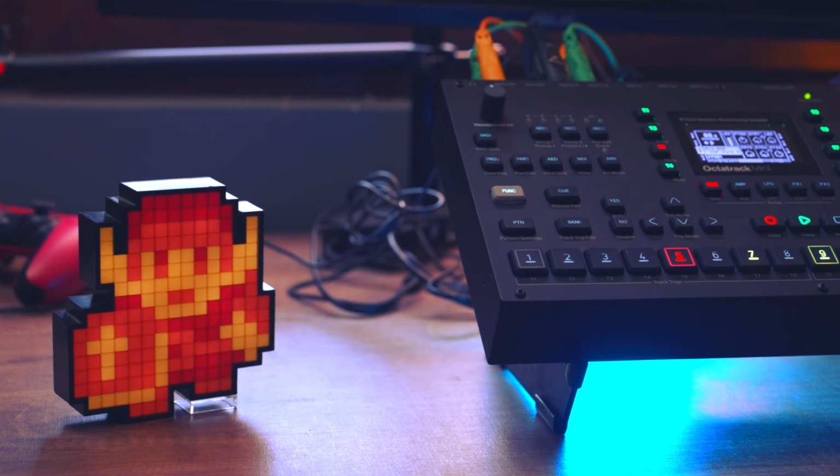I usually have trouble filling out just one set of 16, let alone 64. The sheer amount of scenes available for you to set up is insane, and it makes the Octatrack a powerful performance tool. Number 3, replayability.